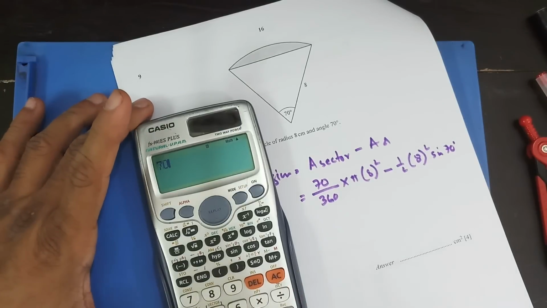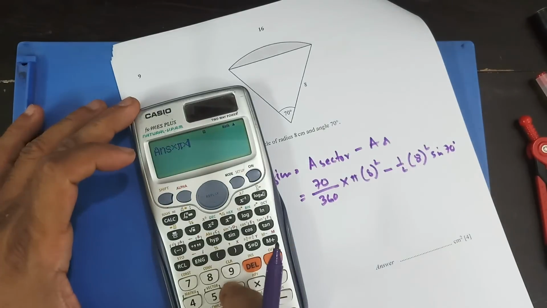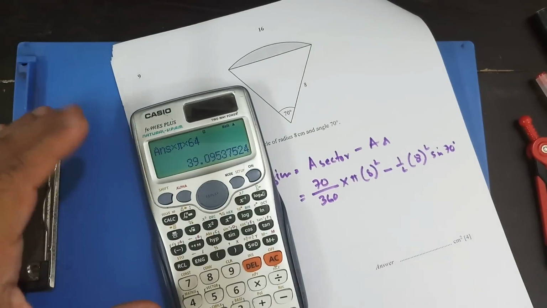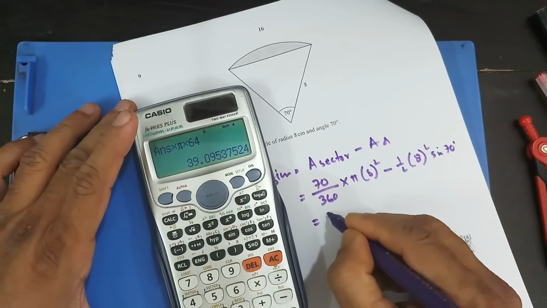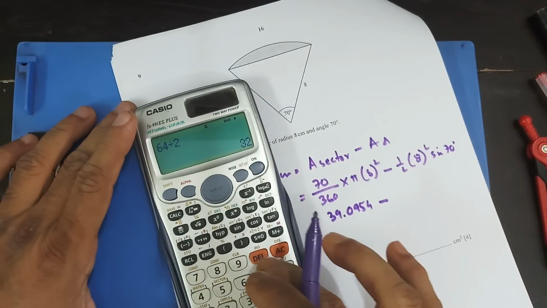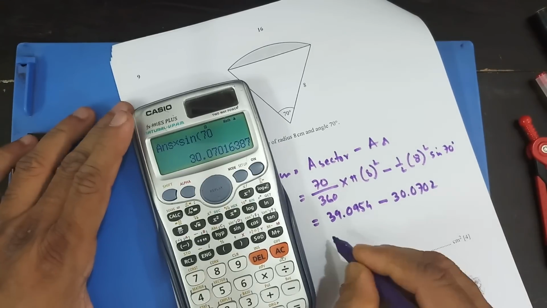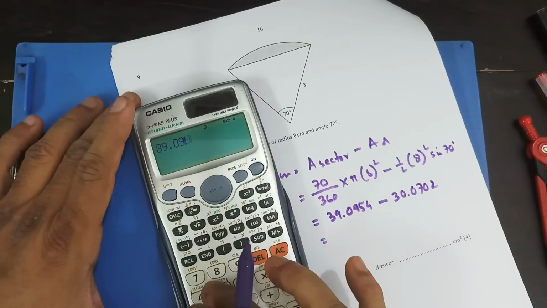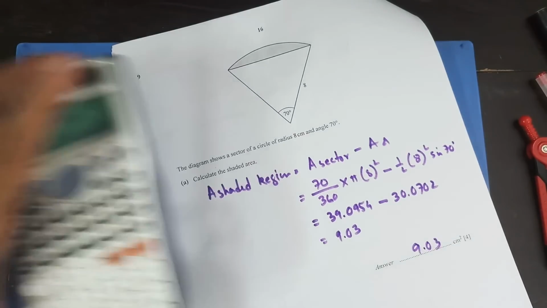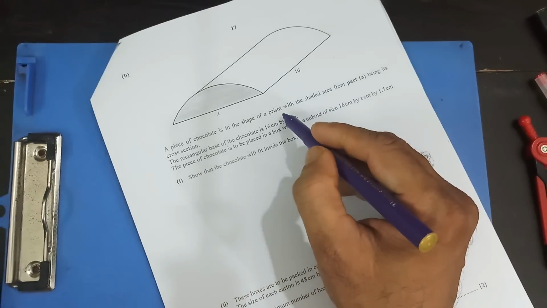So 70 divided by 360, I got that, times pi times 8 square, which is 64. I got 39.0954. And this one is going to be 64 divided by 2 times sine 70. And that's going to be 30.0702. If I subtract that, it's going to give me 9.03. That's 9.03 square centimeter.